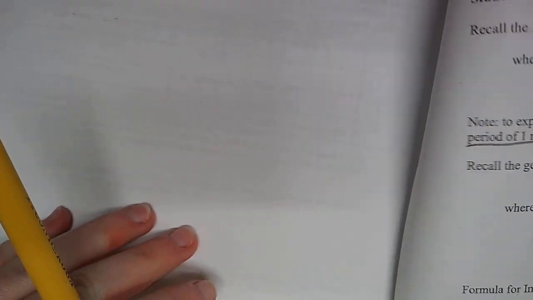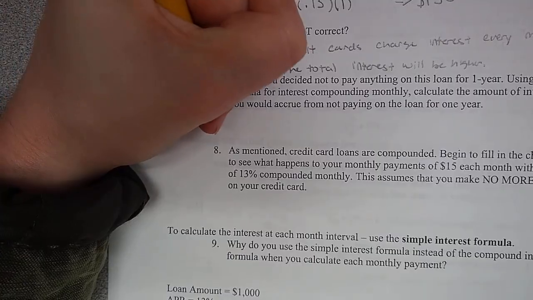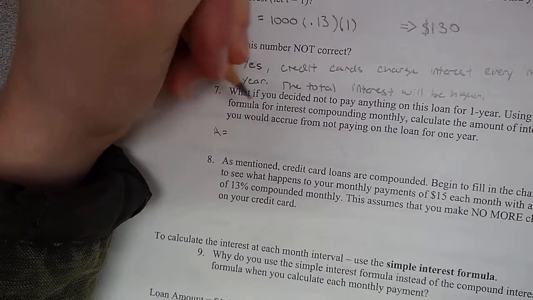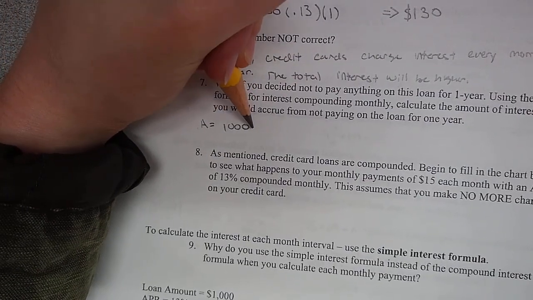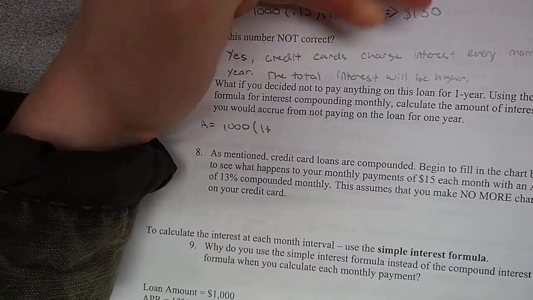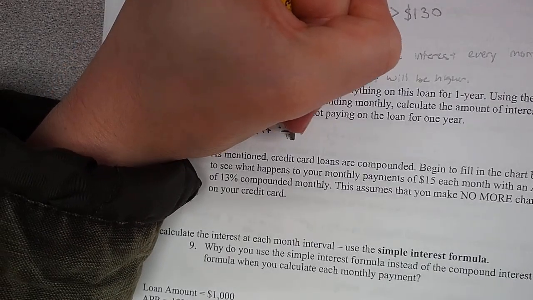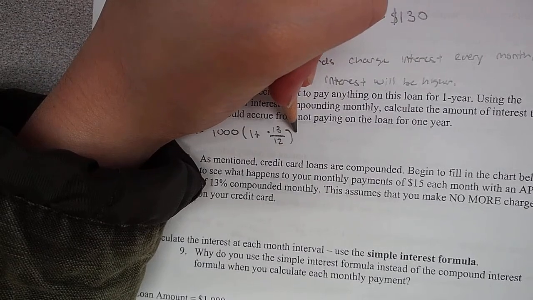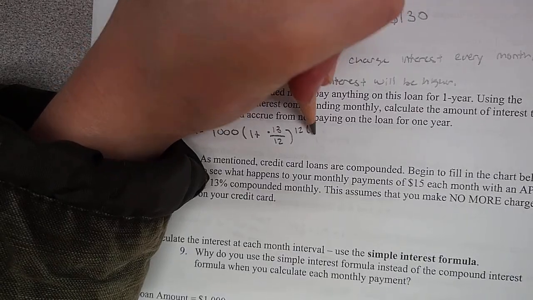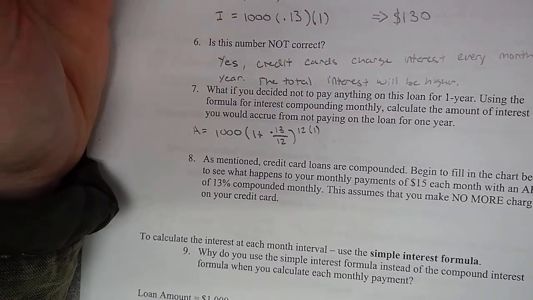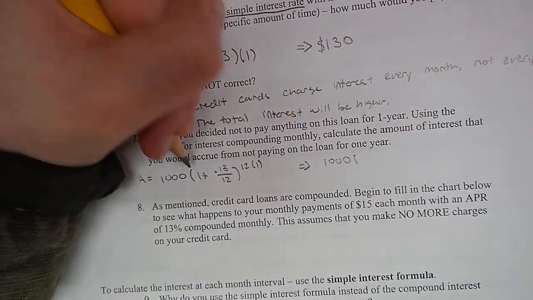So we've got this formula. So it's A, meaning the total money that you owe. So A equals P, which is of course $1,000, the starting amount of money that you owe, times 1 plus APR, which is 0.13 over 12, the amount of months, to the power of 12 times the amount of years, which is 1. So it's just going to be 12, but that's okay. Here we go. So it's going to be 1,000 times.